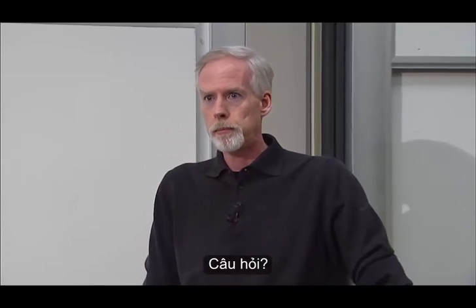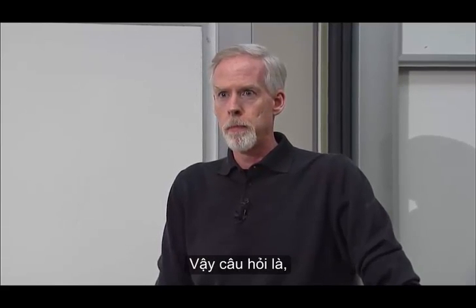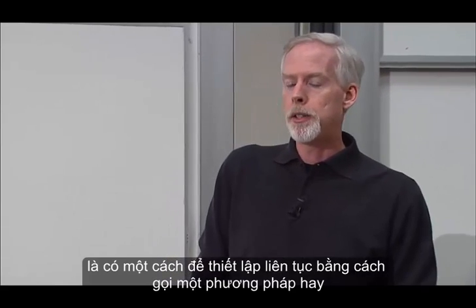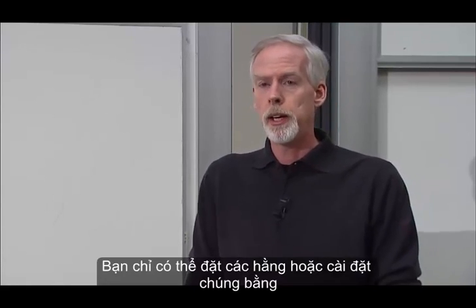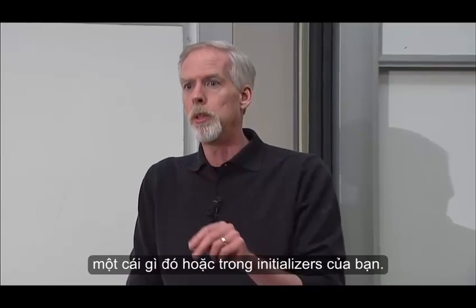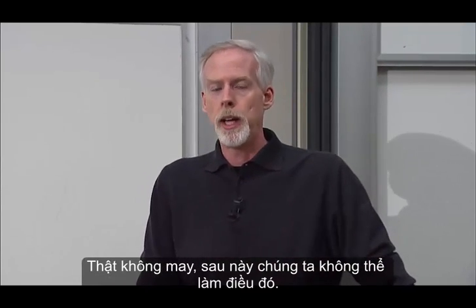Question? Is there a way to set a constant by calling a method? So the question is, is there a way to set a constant by calling a method or something like that? And the answer is no. You can only set constants either by setting them equal to something or in your initializers. Unfortunately, later you can't do it.